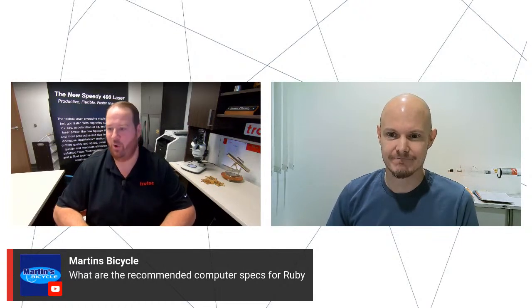What are the recommended computer specs for Ruby? Oh, this is a great one for you, Stefan. I would think pretty much any computer you could buy today would have no problem running Ruby, but I haven't actually looked at the specs or if we actually post them. Exactly. So we just need very low computer requirements.